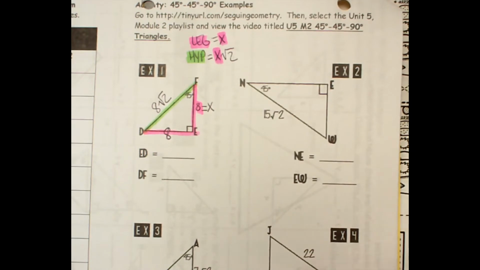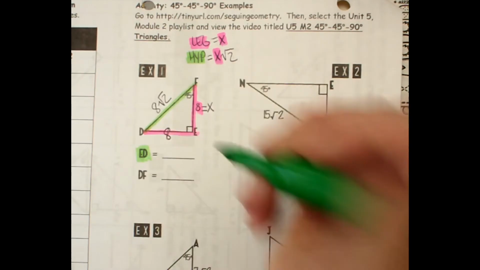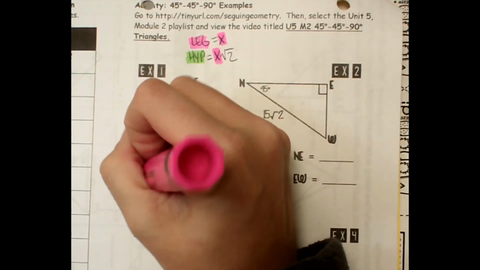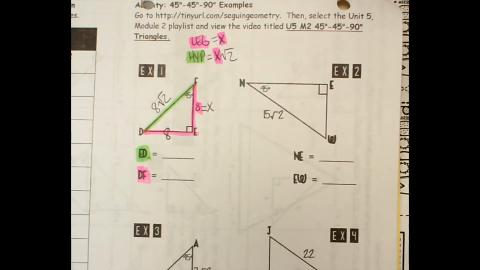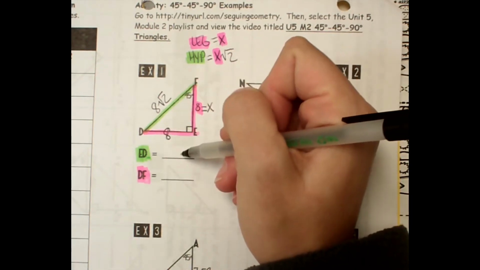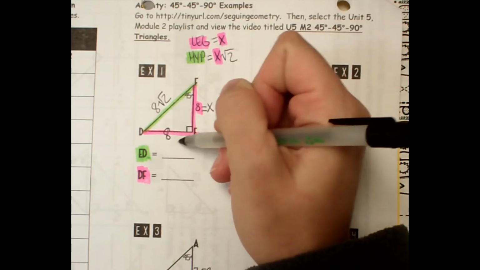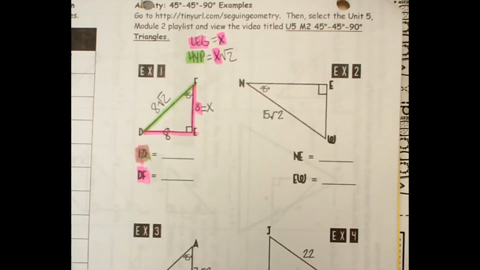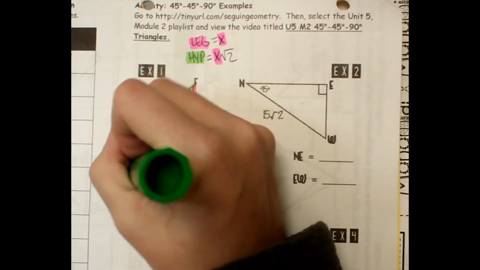So this is a really simple one. It asks you what's the length of ED. Well, ED is the leg, and DF is the hypotenuse.